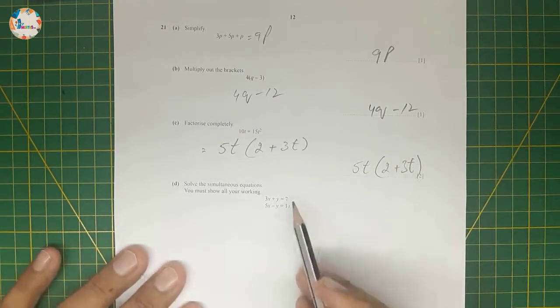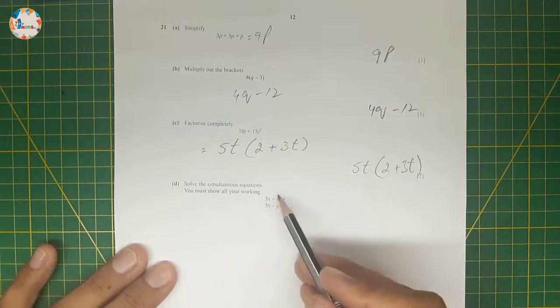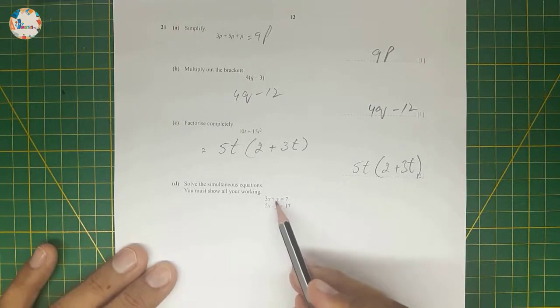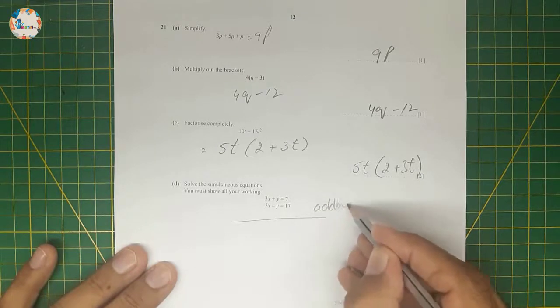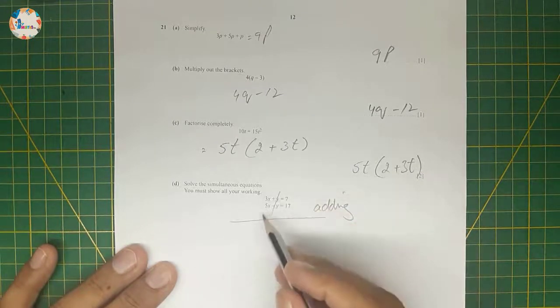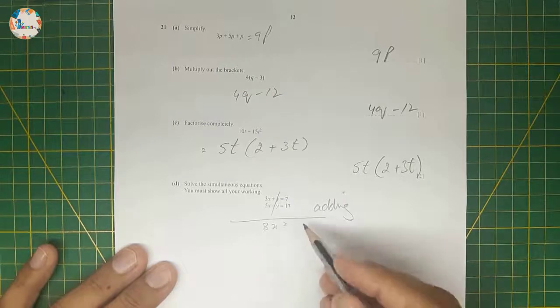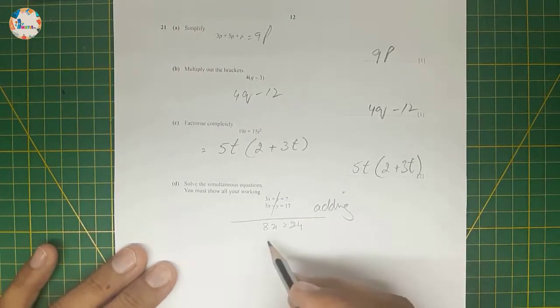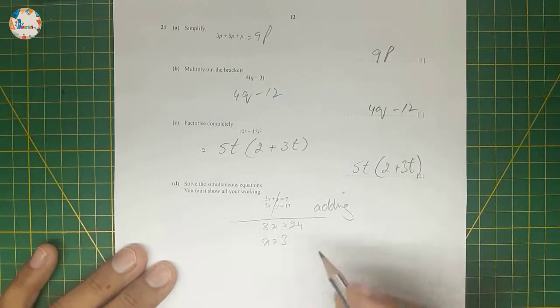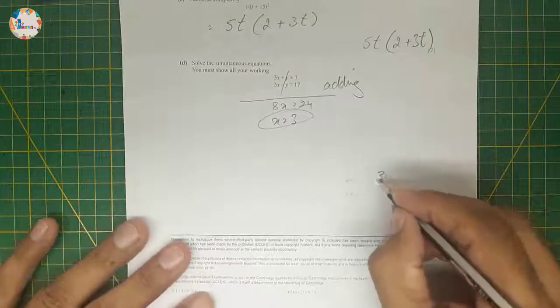Then this is the simultaneous equation which we have to solve. We can see the coefficients of y are the same, so we'll just add them. We can write here adding, and this will be gone, and this will be 8x is equal to 24. So x is equal to 3. So this will be one value. x is equal to 3.